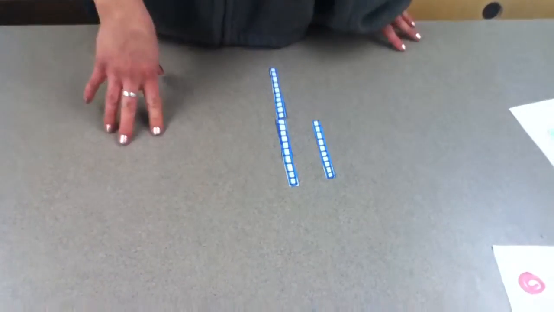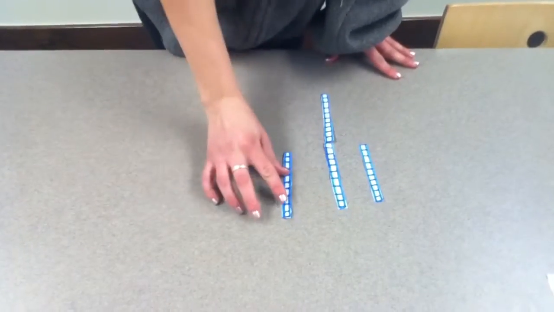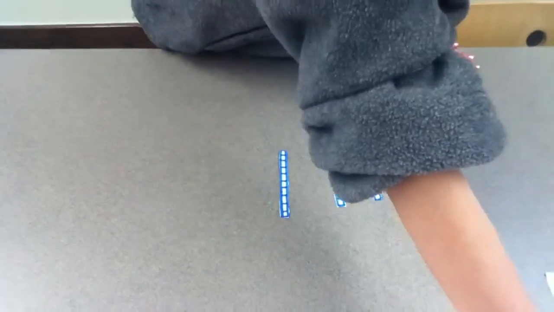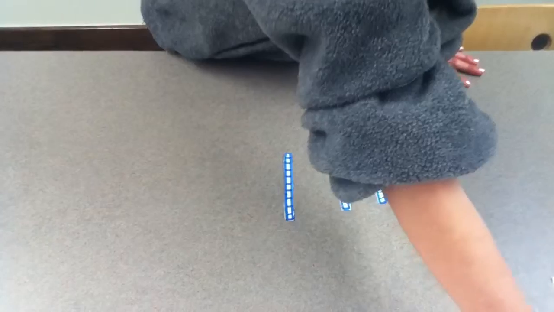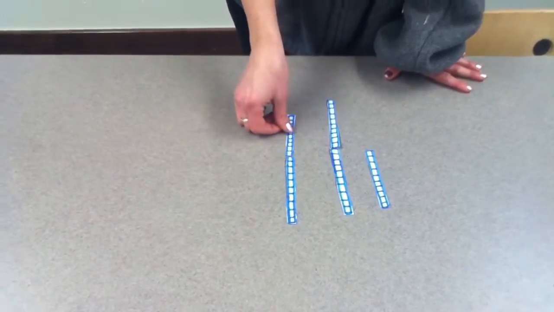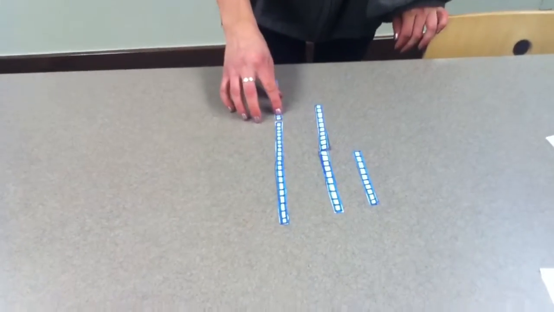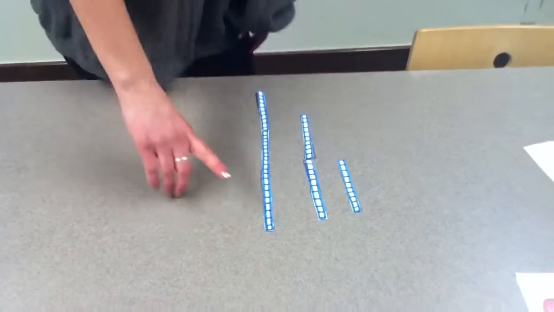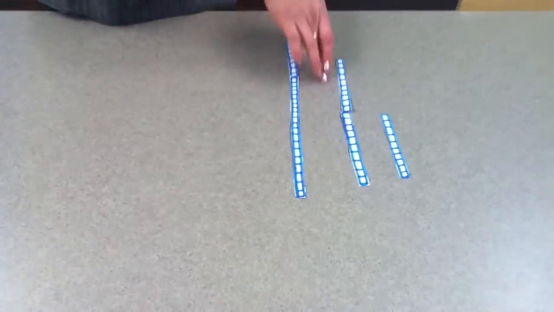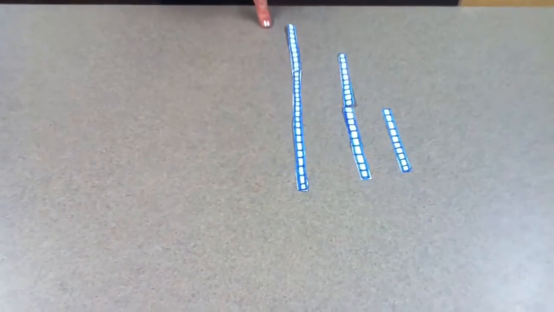We still have to get to 40. So we can add another base 10, another 20, and another base 10 to equal 30. So 10, 20, 30.